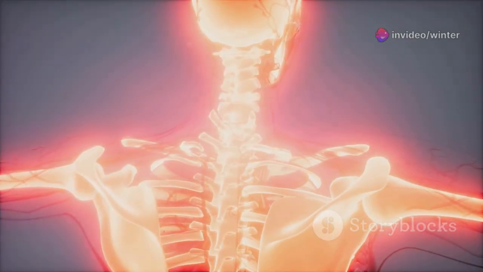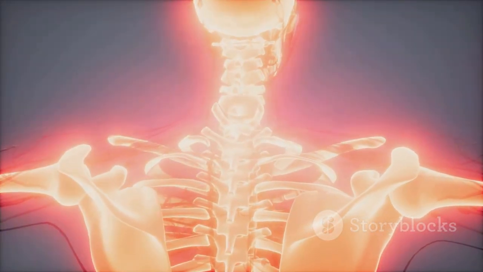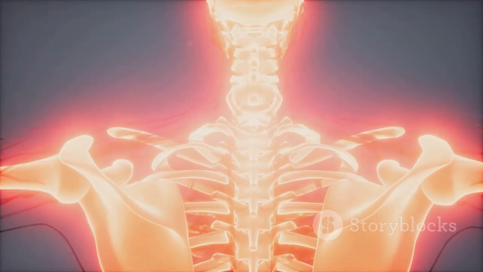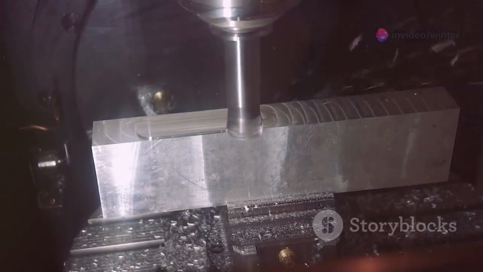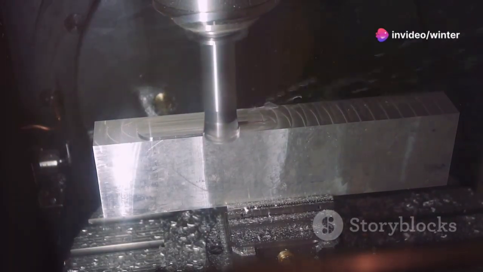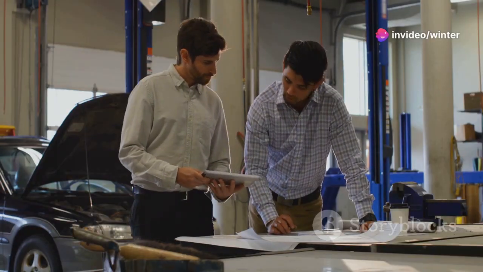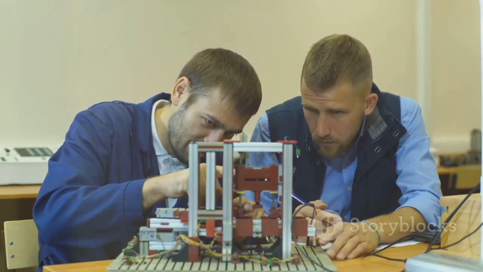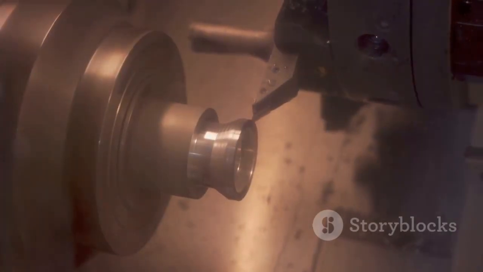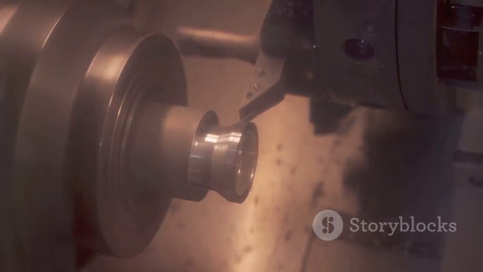Ribs add strength, but keep them short and thick enough for easy molding. No more than 3 times their thickness. Deep, skinny ribs are hard to machine and mold, causing defects. Be ruthless. Ask if every feature is necessary or if a simpler shape will do. Eliminate unnecessary details that drive up machining costs.